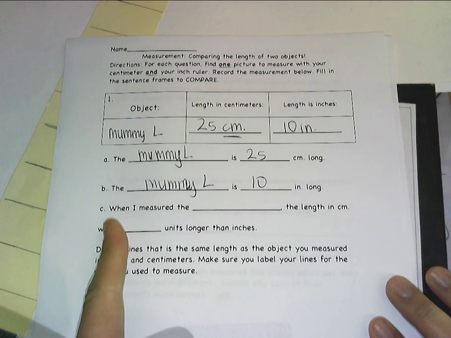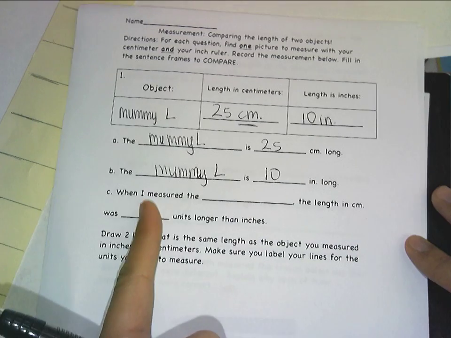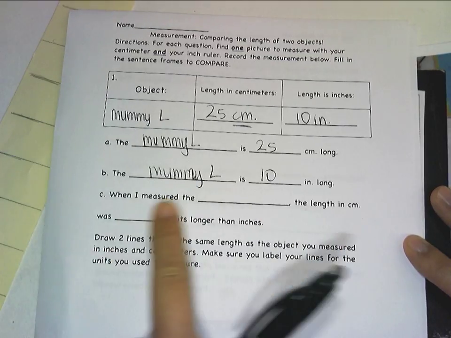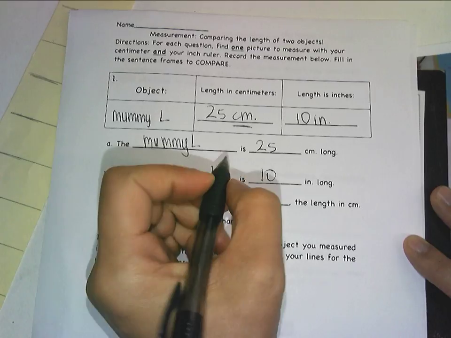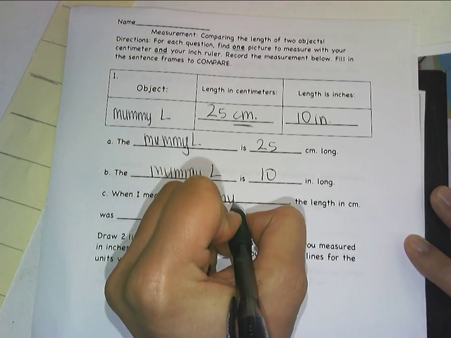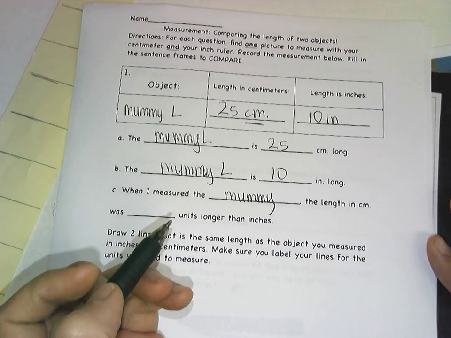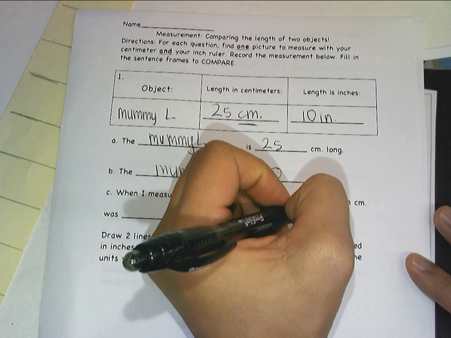So let's look at question C. It says, when I measured the mummy, the length in centimeters was blank units longer than inches, okay? So you need to figure out how much longer. Remember, let's look at our tape diagram.